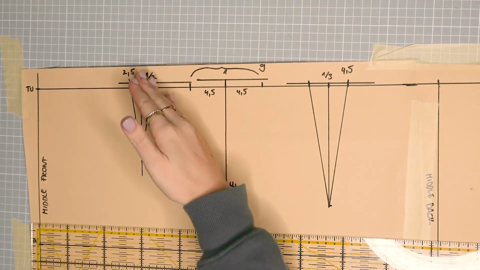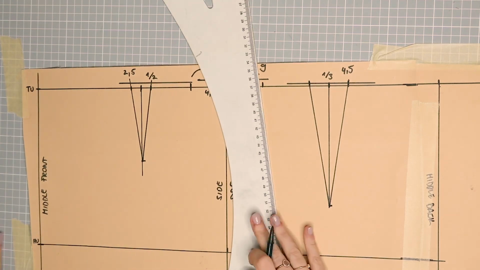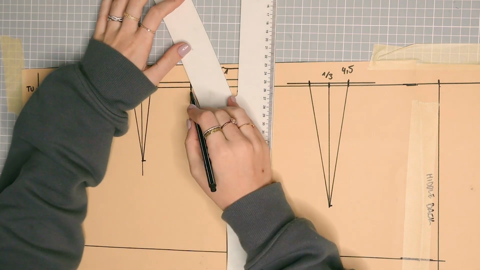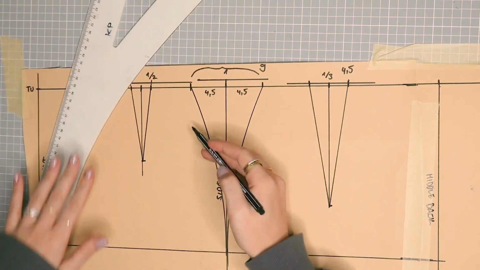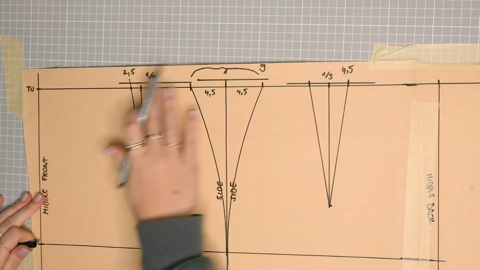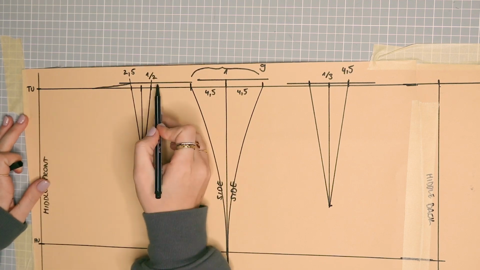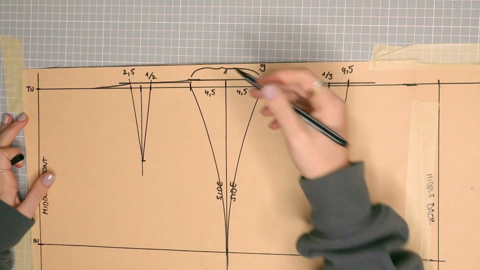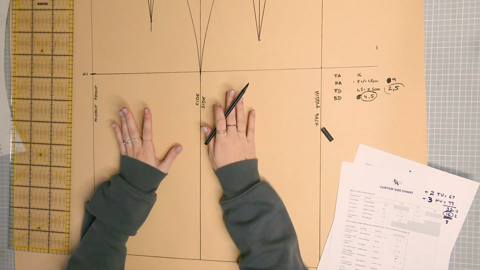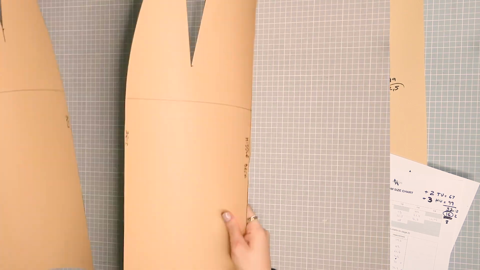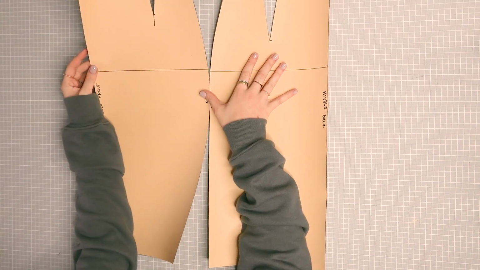Now here, the side curvature of your hip. You need some sort of rounded ruler in order to be able to draw a nice curve of your side seam. And it should end up looking something like this. And now to finish everything up, you just even out those lines, just like this. And that is the basic pattern all done. So you end up with two patterns that look something like this.